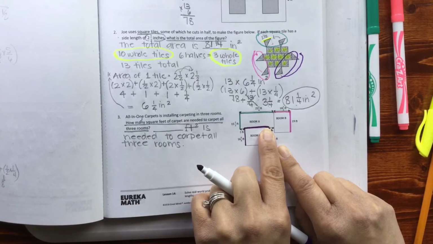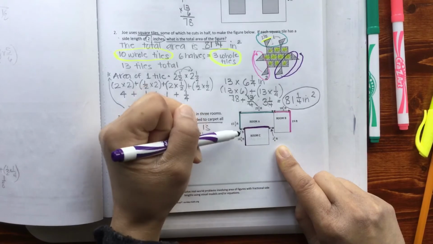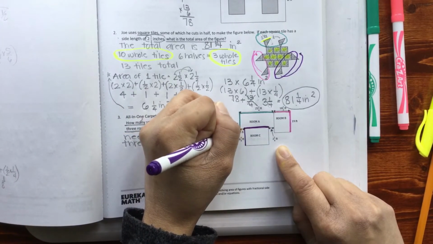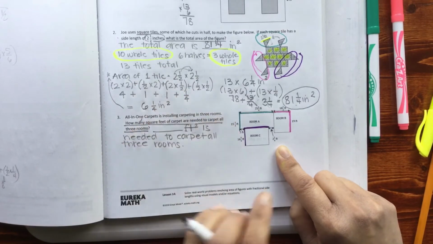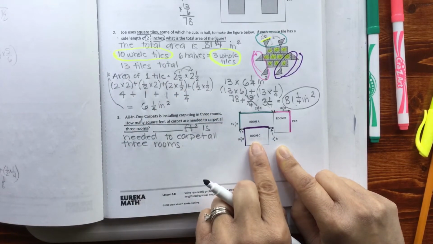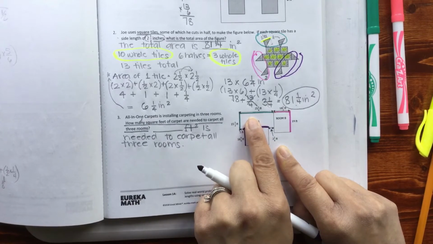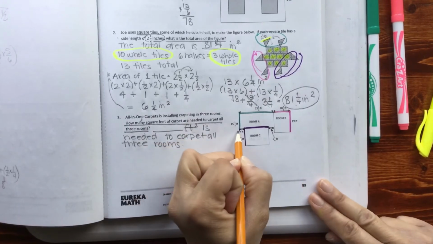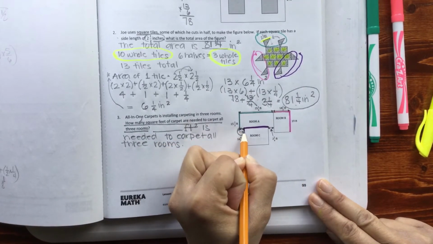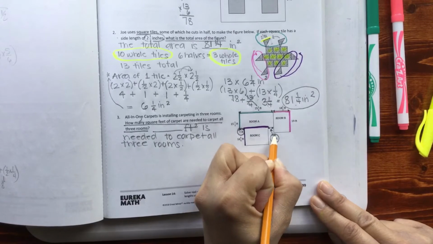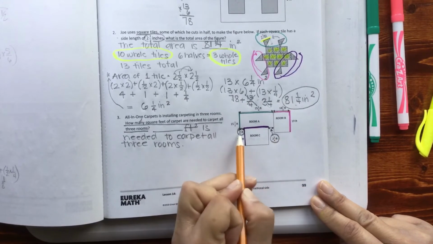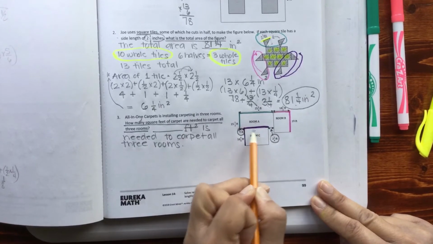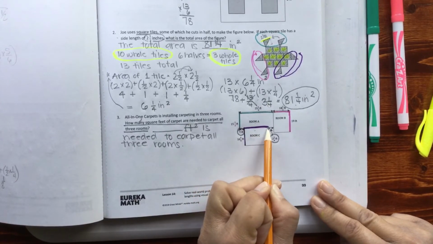Now, if I was to move room C over, so that it was flush and aligned with room A, then that would help me see that, okay, well, room C is this much less than room A. So we need to take this information, the 2 feet and the 2 1/4 feet. If we subtract these from our 25 1/4 feet, we will get the length of room C.